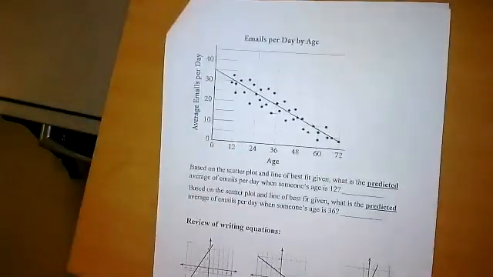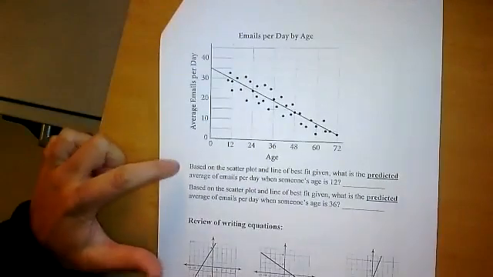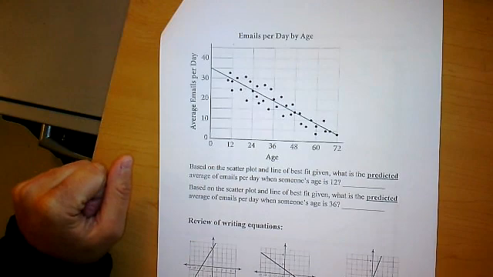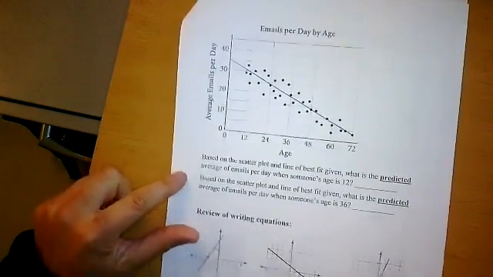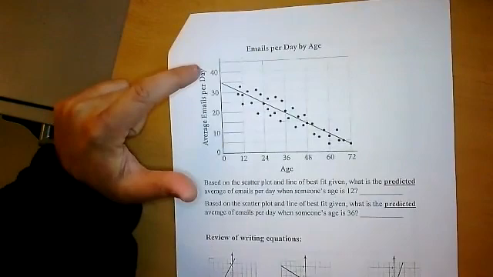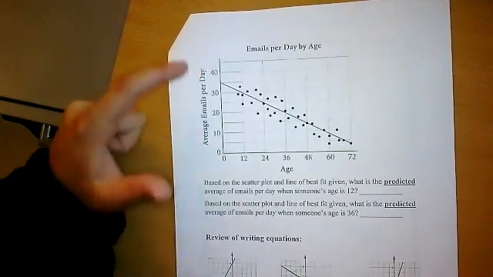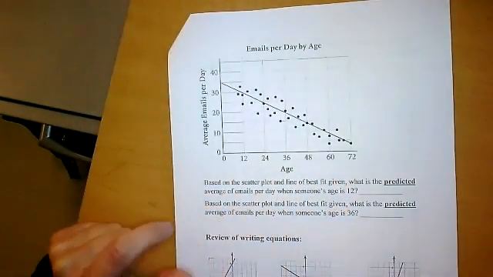Now, if you flip over to the next page, you could pause the video right now if you want to attempt the next scatter plot with the two questions. I recommend you do that. You can pause right here, and then pick back up when you want to check your answers. Looking at our scatter plot, it says emails per day by age. On our y-axis we have the average emails per day, and on our x-axis we have age.